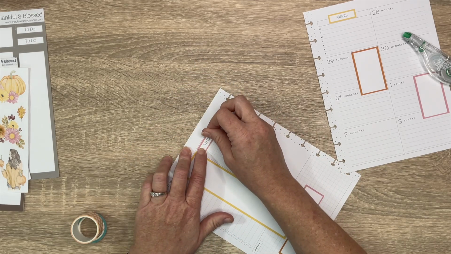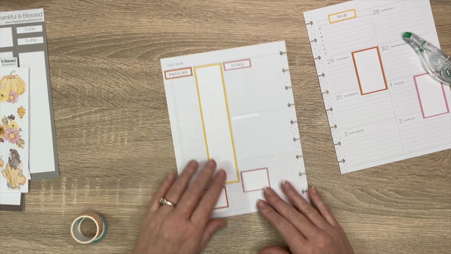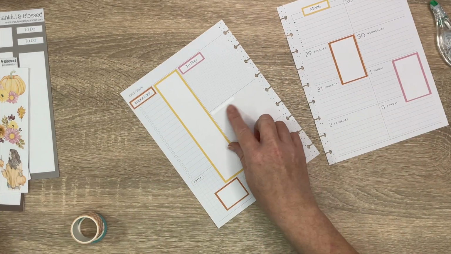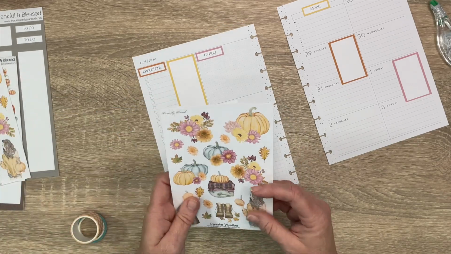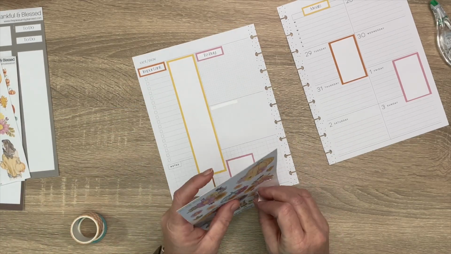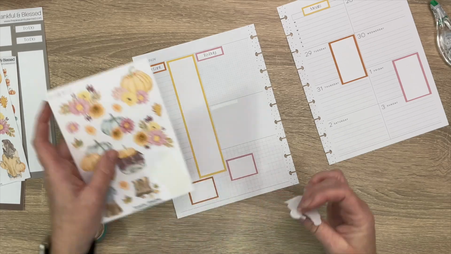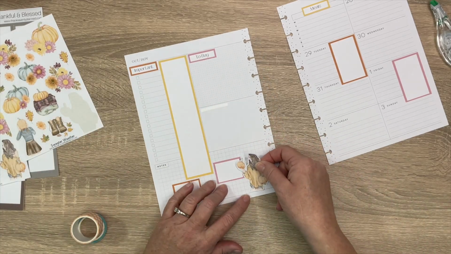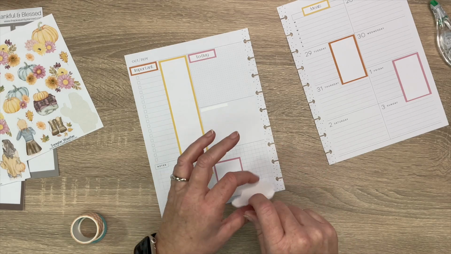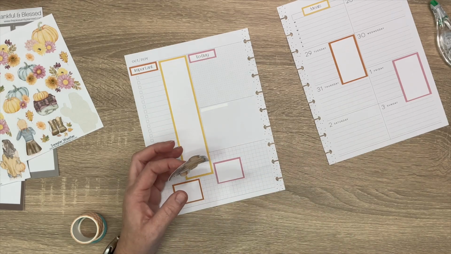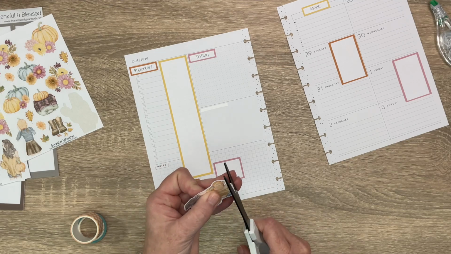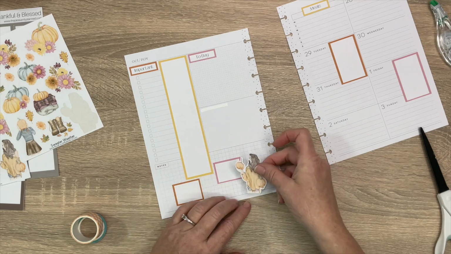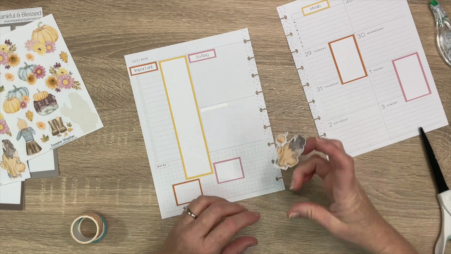Okay. And then we'll figure out something decorative to put over here. But for now, we're just going to start laying down some decorative stickers. I may add some more boxes to the right page, the right-hand side page. We'll see. I think I kind of want to do some stickers over top of my boxes this week. We'll see kind of what that looks like as we go along. Oops.